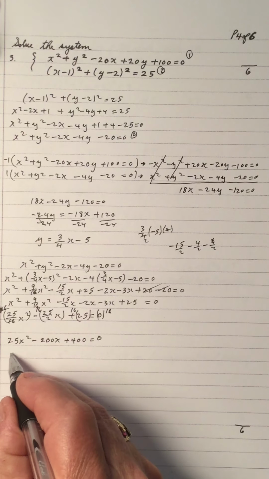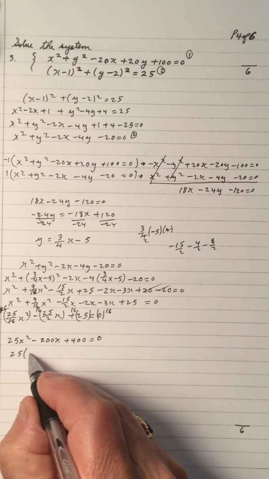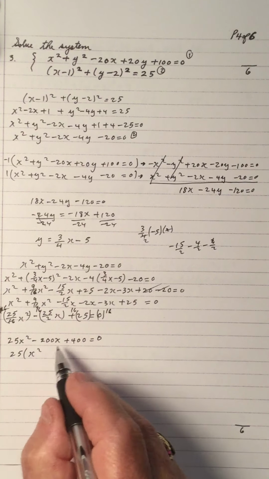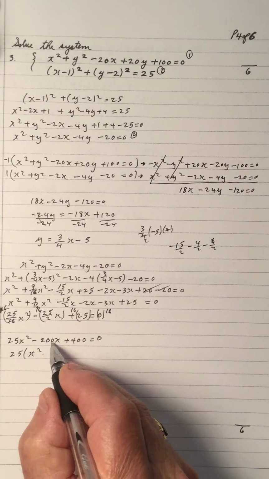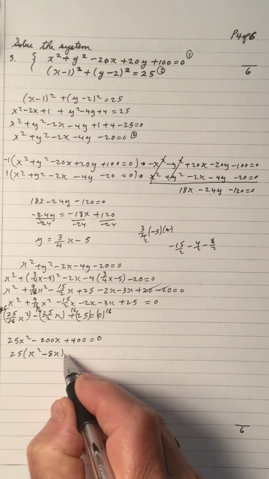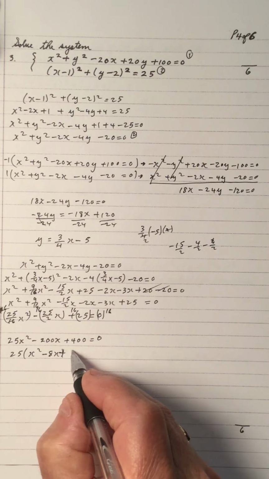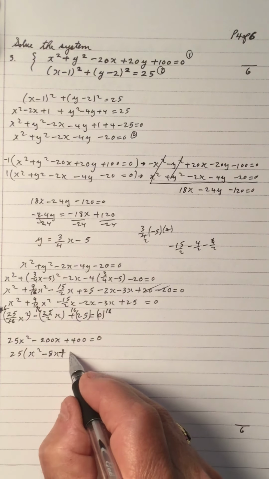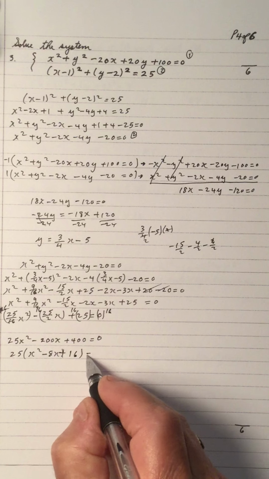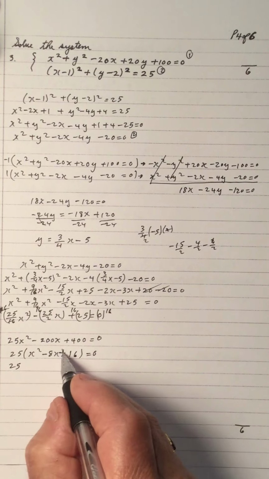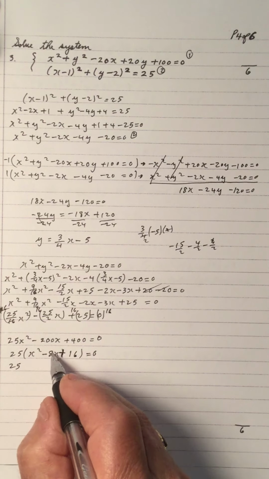I have a GCF of 25, so I'll take the 25 out. Notice 25 is a factor of each of these numbers. So 200 divided by 25 is negative 8. Nope. Plus. 25 into 400 is 16. So that's a plus there.